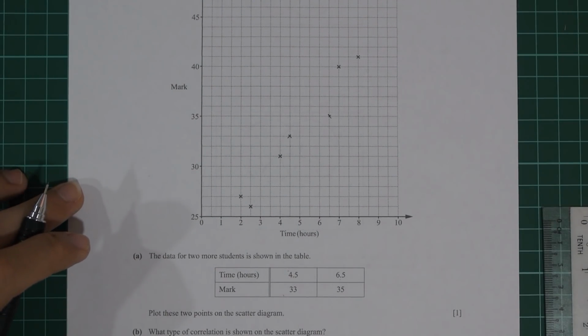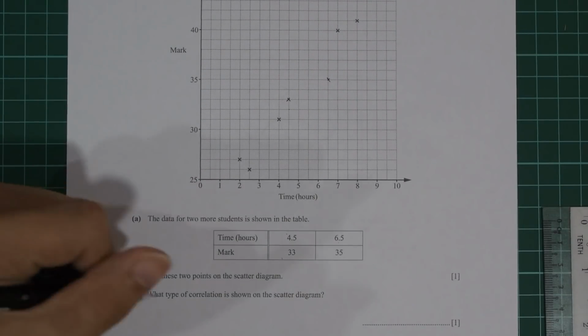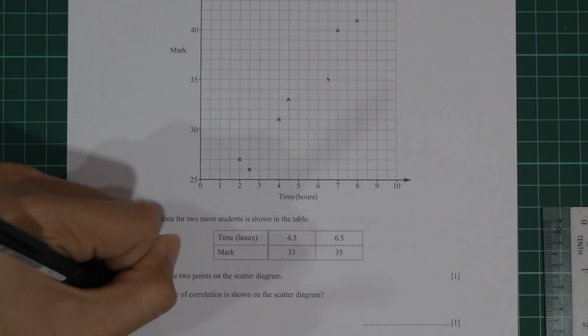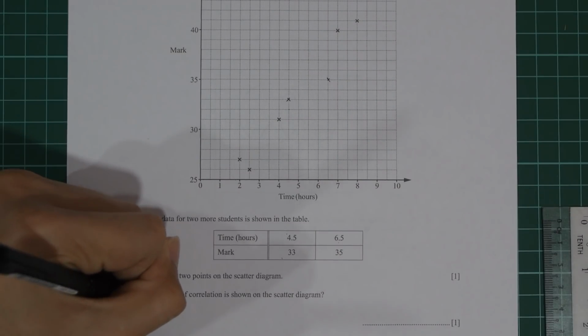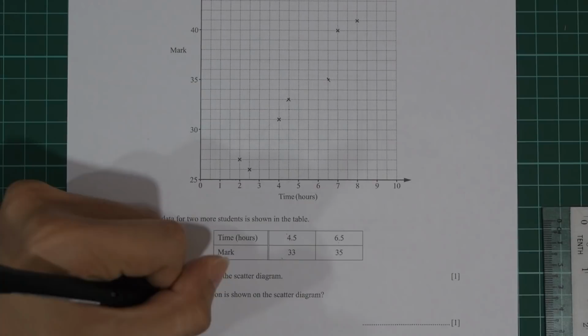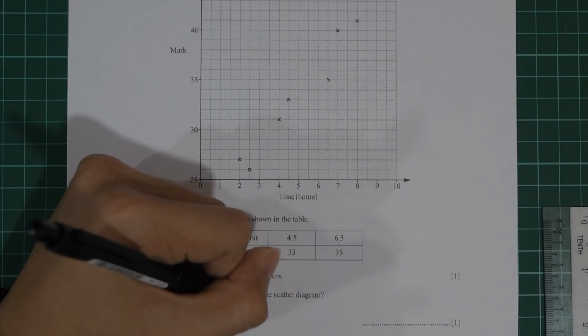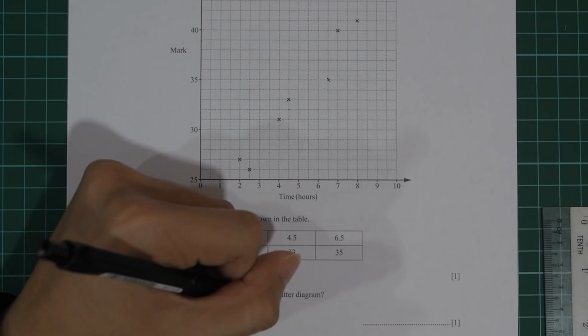Okay, so you can notice a trend from the graph and also from the data given in the table. The more time you put in, the better your result is. Hence, this is actually a positive correlation, because when time increases, marks increase as well.